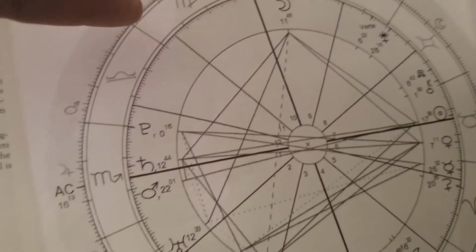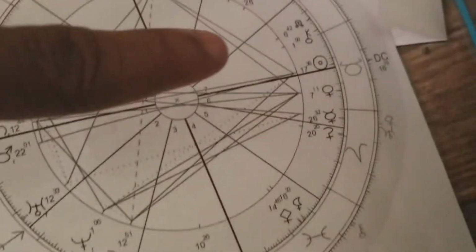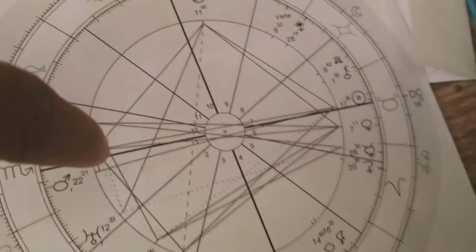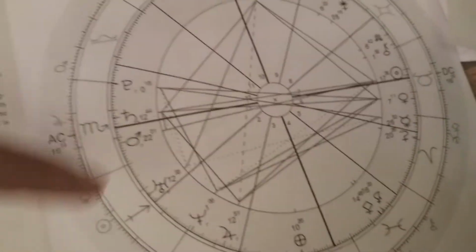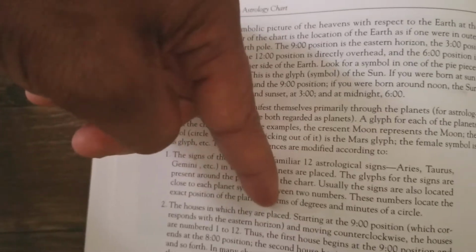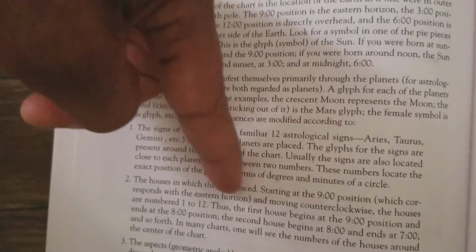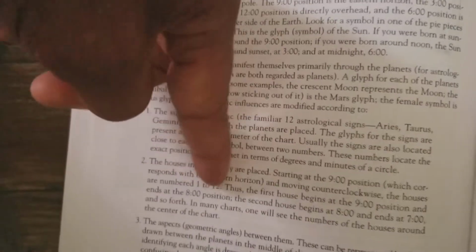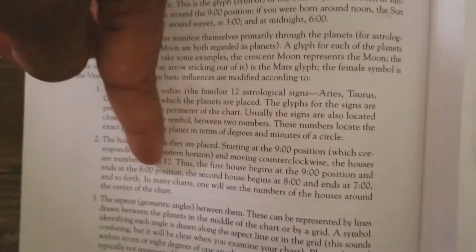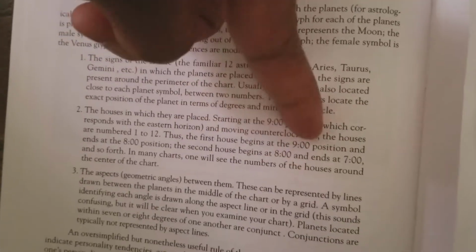Signs on the outside, that's the 12 signs. And these are your planets, and asteroids, because that counts too. That's your chart. The houses are placed starting at the 9 o'clock position, which corresponds to the eastern horizon, moving counterclockwise. The houses are numbered 1 to 12. Thus, the first house begins at 9 and ends at 8. At the 8th position, the second house begins. It ends at the 7 and so forth.